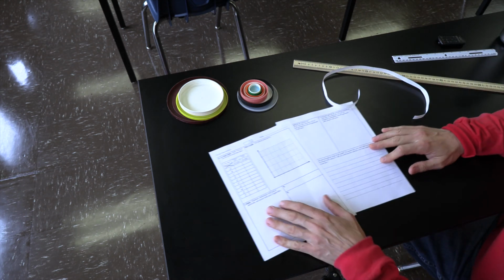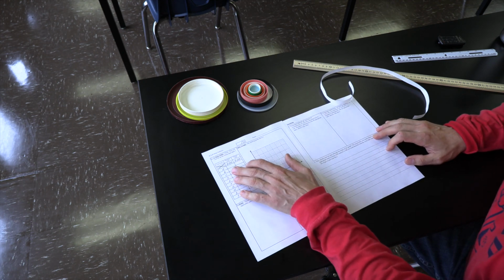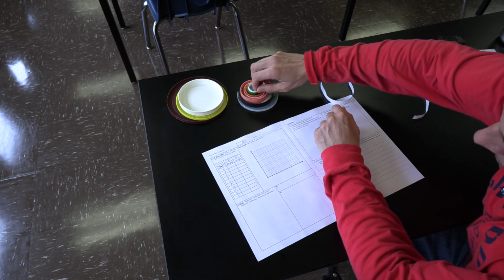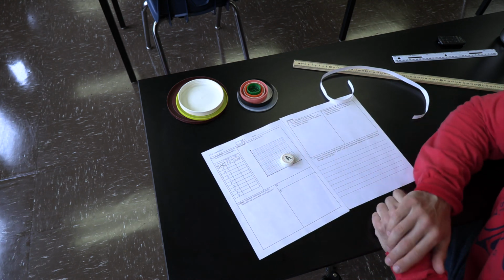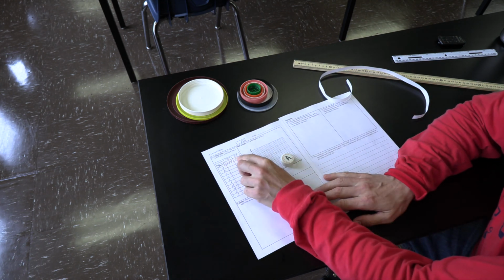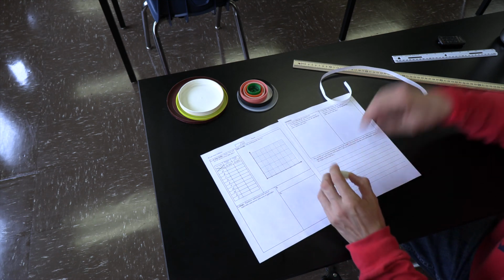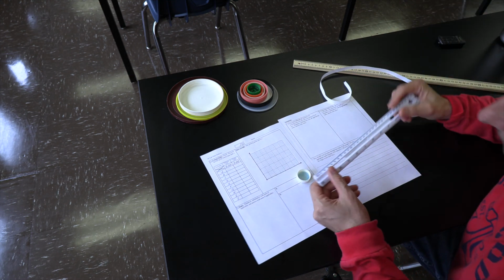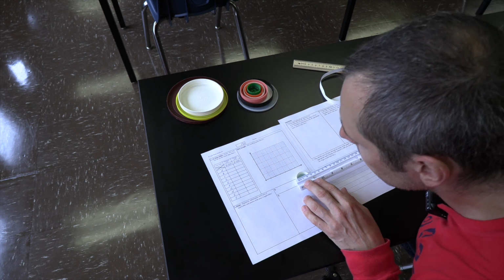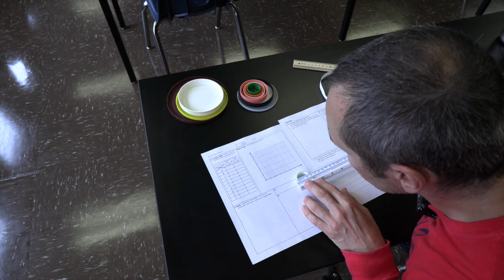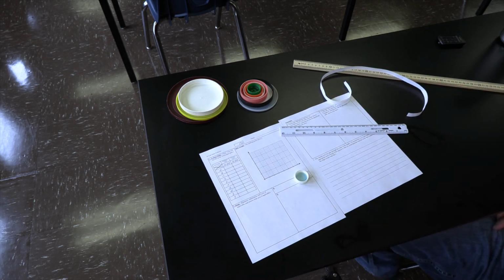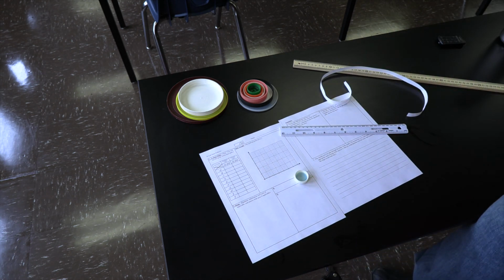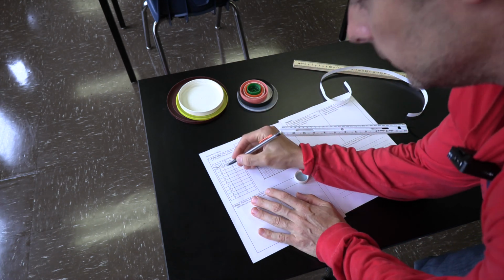So here I have my data table. I'm going to take my first lid, lid A, and measure its diameter and its circumference. The diameter is pretty easy. I can take a ruler and go like this, and I get about 2.99 centimeters. So let me go ahead and write that down as the diameter.